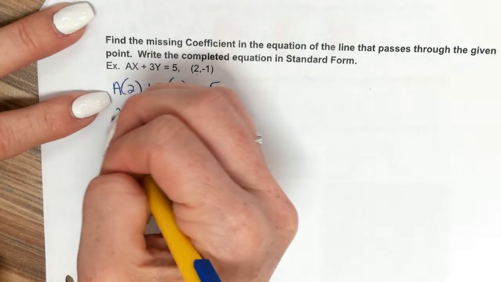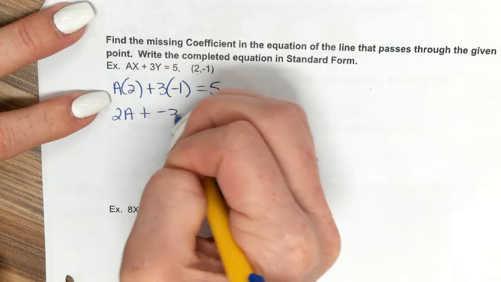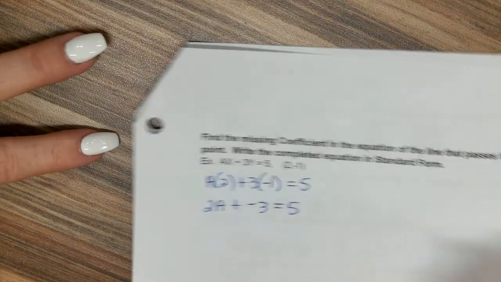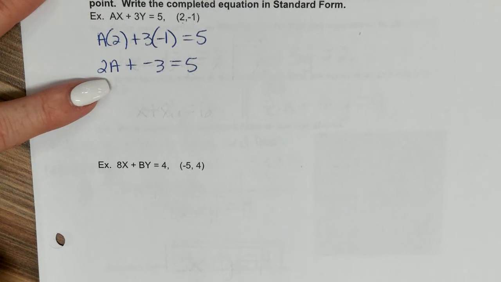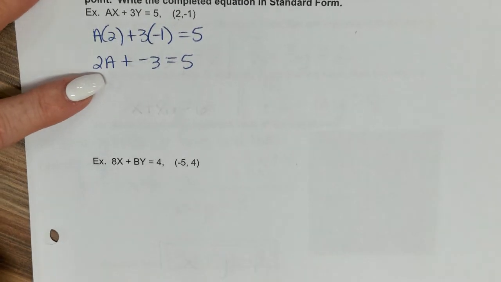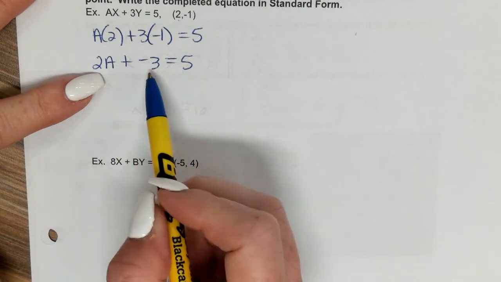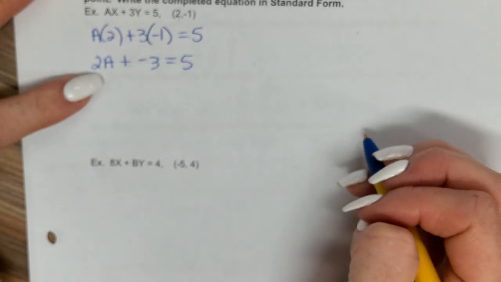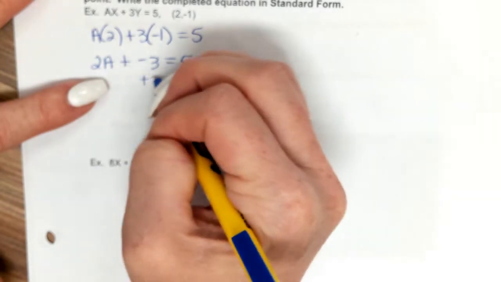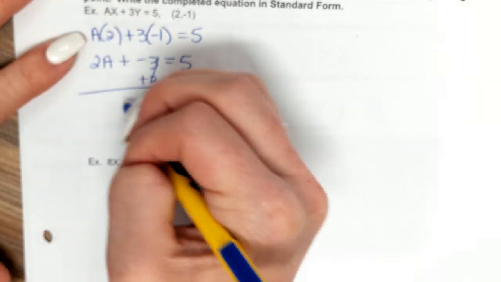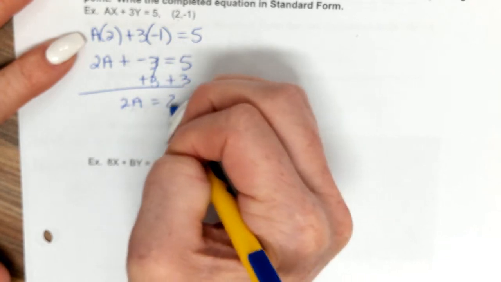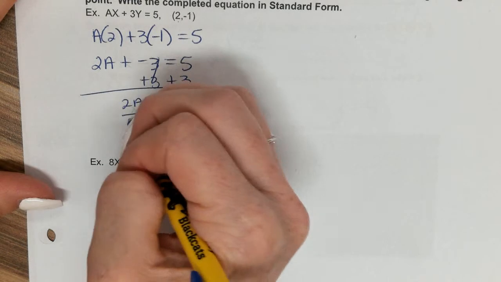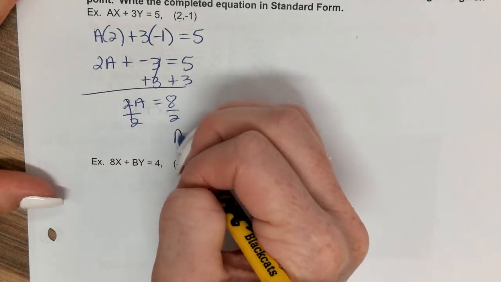All right, so I have 2a plus -3 equals 5. I'm solving for a, so how do I get rid of the negative 3? Plus 3. So 2a equals 8. How do I solve for a? Division. Divide by 2. And I get a is?